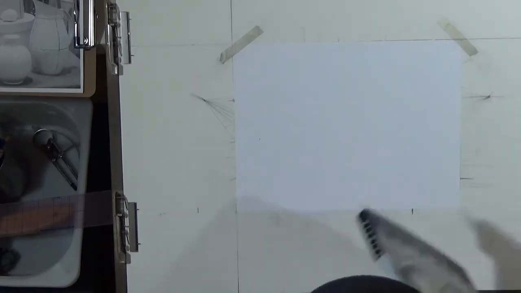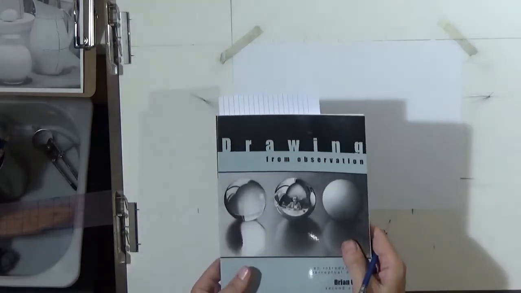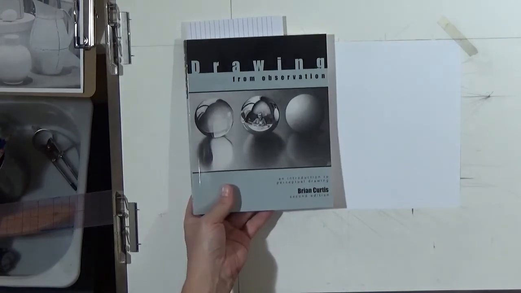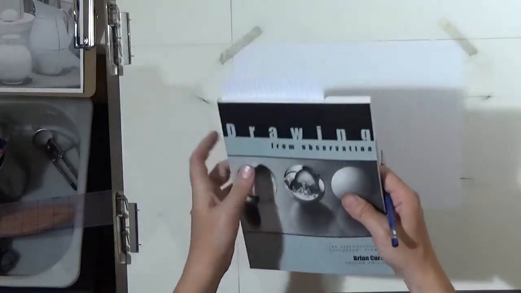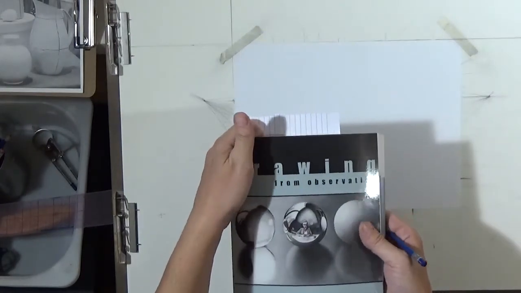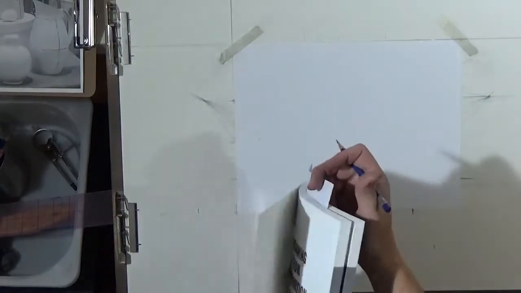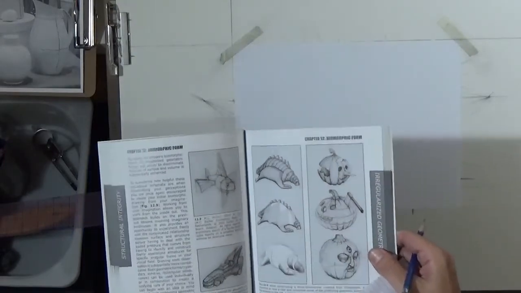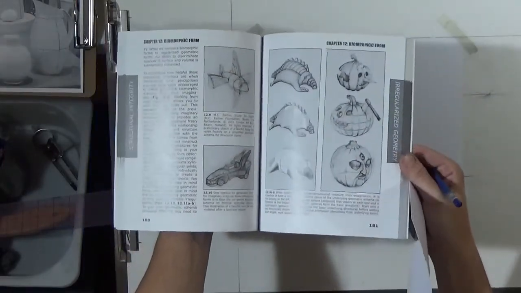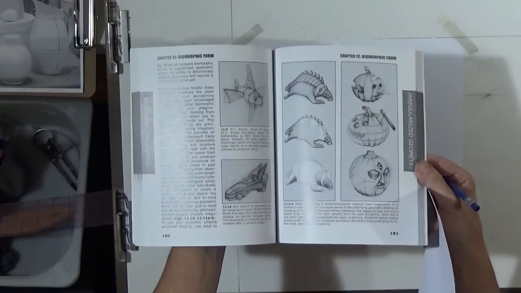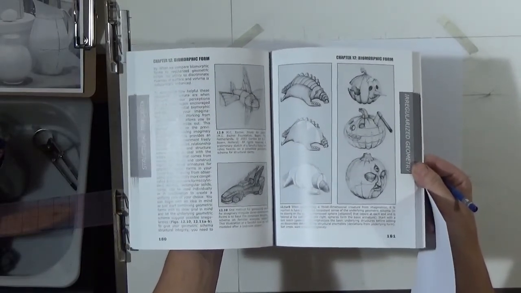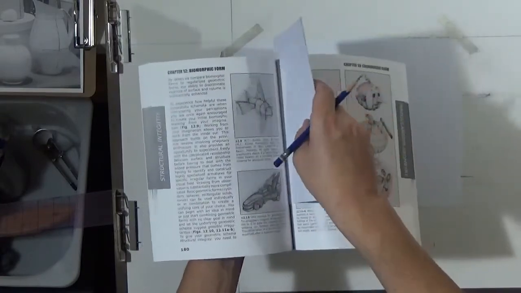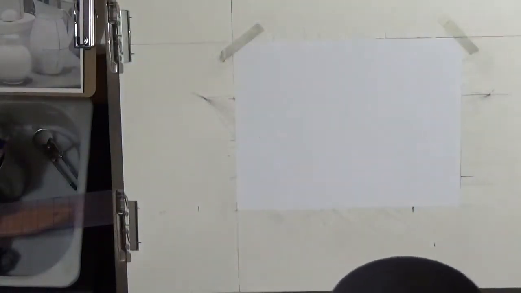Some of this assignment is loosely based on some concepts in this book, Brian Curtis, 2nd edition. I think that's one of your recommended texts. Drawing from Observation. And there's a chapter here called Biomorphic Form. So if you wanted to somehow reference this book, maybe there are helpful things in this book and also the other recommended book.